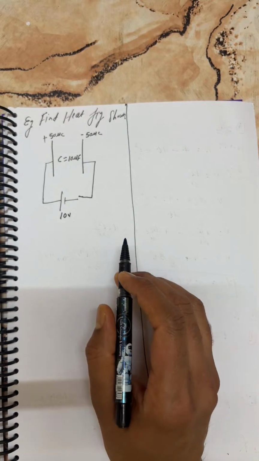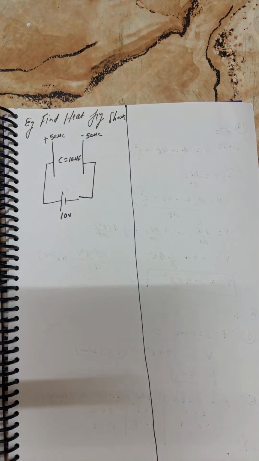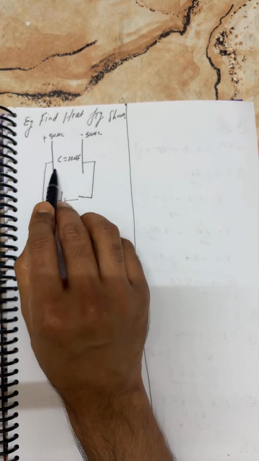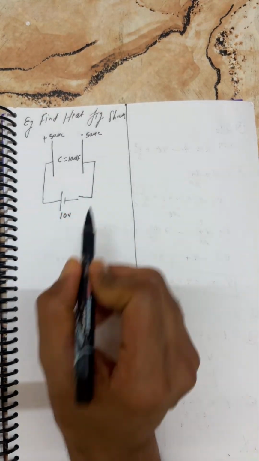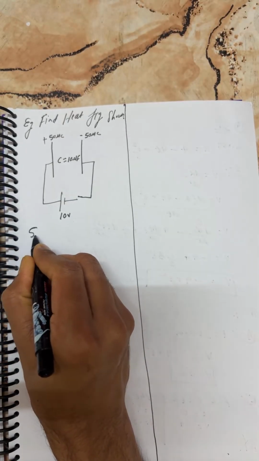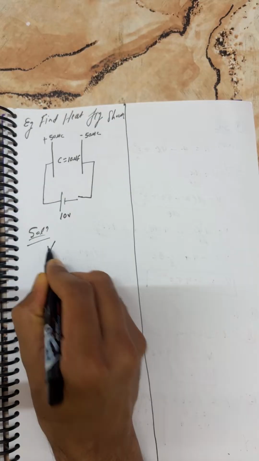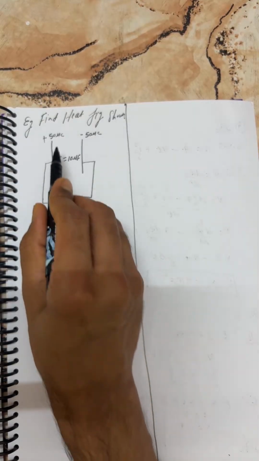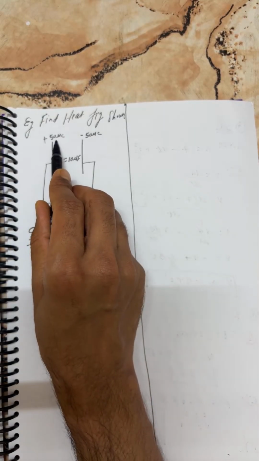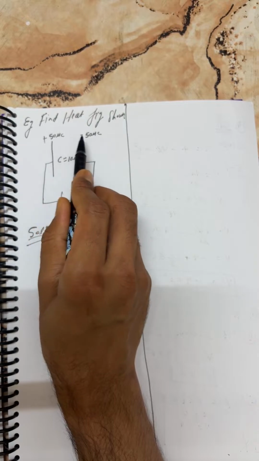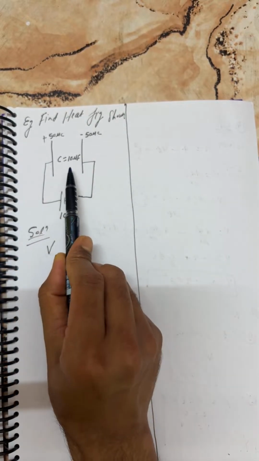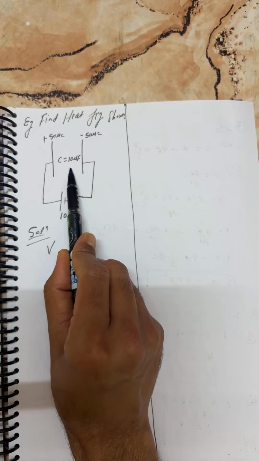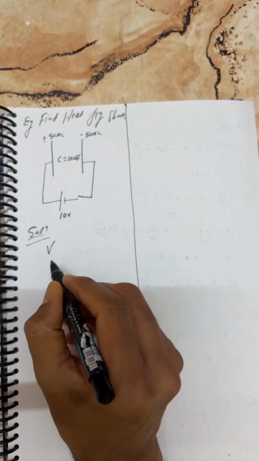For this condition, C is mentioned, the capacitance of the capacitor. So you can first find V across the capacitor from logic. In step 1 of the solution, I'll find V across the capacitor. The initial information mentioned: charge on a plate plus 50 microcoulomb, minus 50 microcoulomb, and the capacitance of the capacitor.